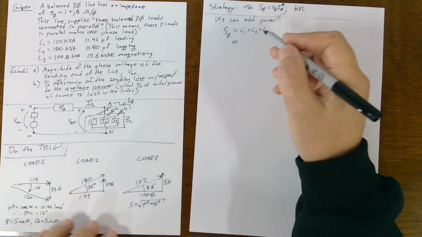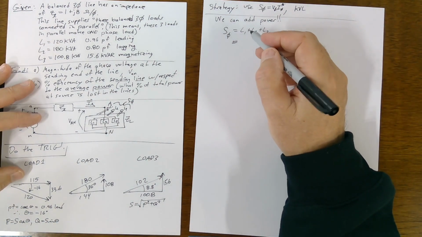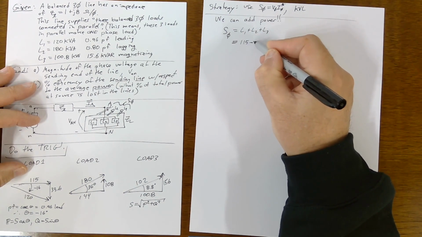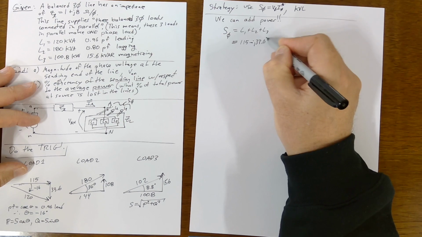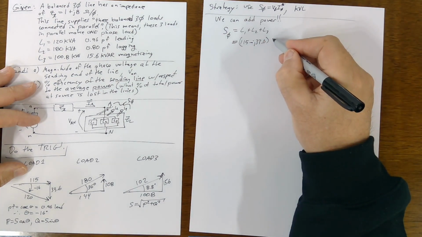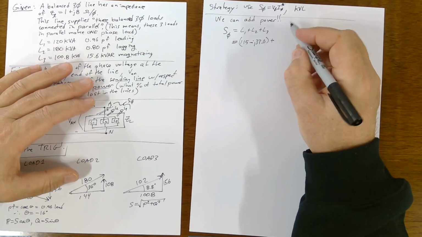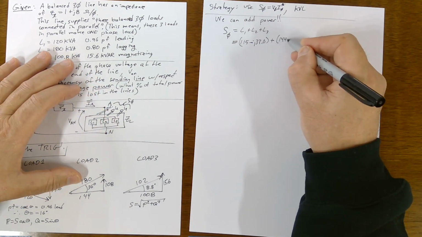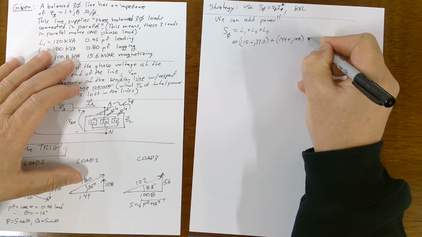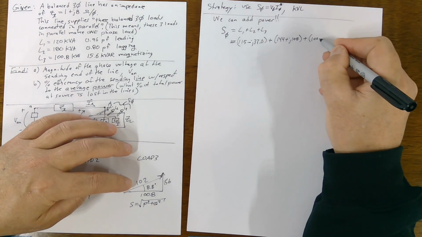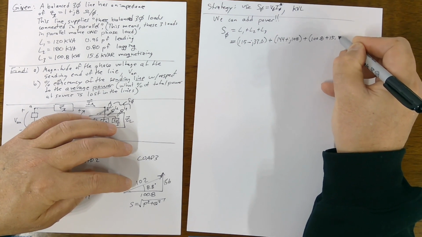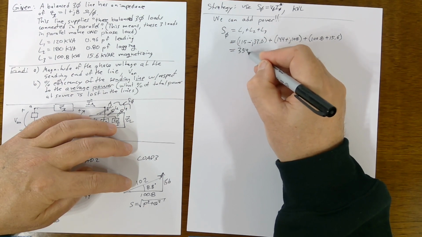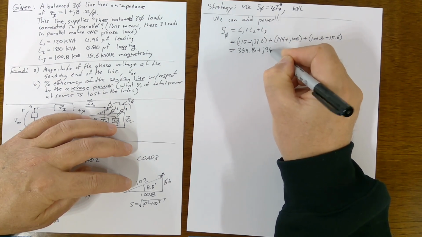So I'll write these in rectangular, just using the P and Q. This is 115 minus j33.6, that's load 1 or power 1, really. And this one is 144 plus j108, and then this one is 100.8 plus j15.6, and that works out to 359.8 plus j90.